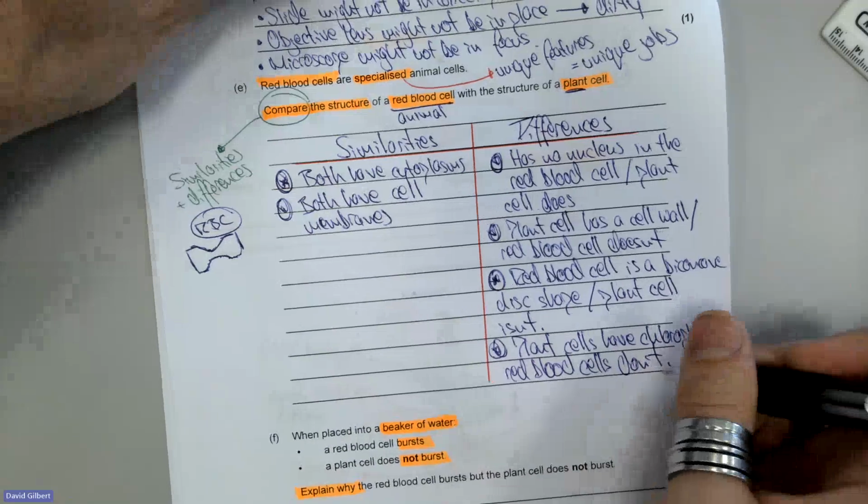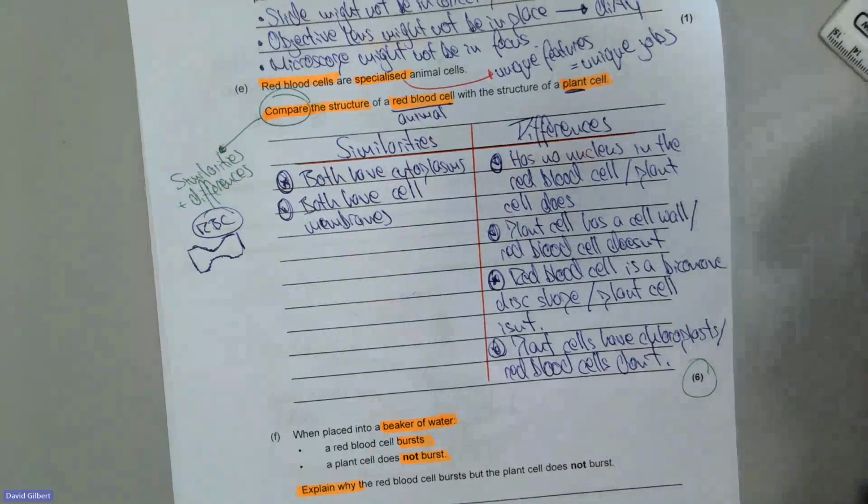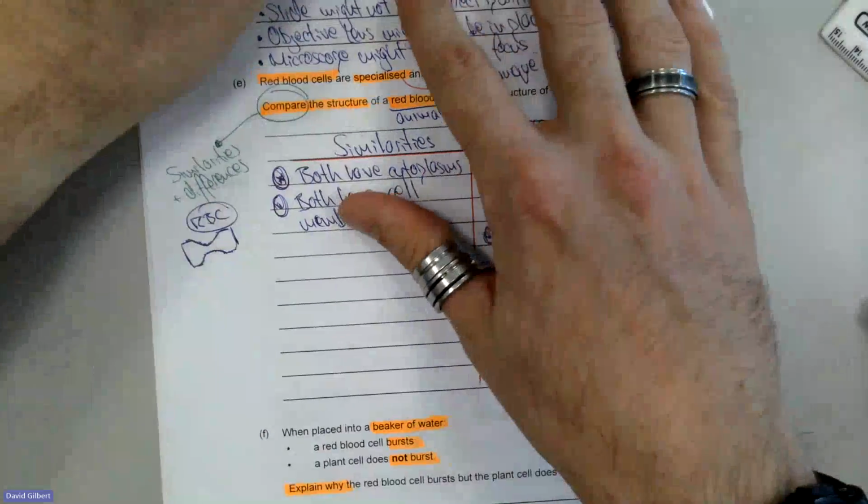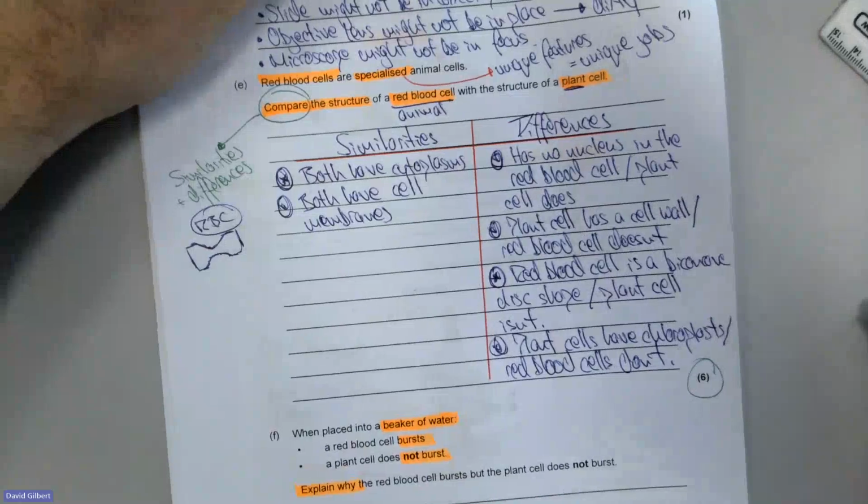Now, there's a whole other multitude of reasons that you could put here. These aren't the only 6. You might talk about the fact that red blood cells contain hemoglobin. Plant cells don't. Red blood cells don't contain chlorophyll. Plant cells do contain chlorophyll. We can talk about that difference between chlorophyll and chloroplasts. Red blood cells have no permanent vacuole, whereas plant cells do have a permanent vacuole. And then size, red blood cells are much smaller than plant cells. So there's lots of different possible answers there, but this is a really clear way to present it so an examiner can see exactly what you mean.